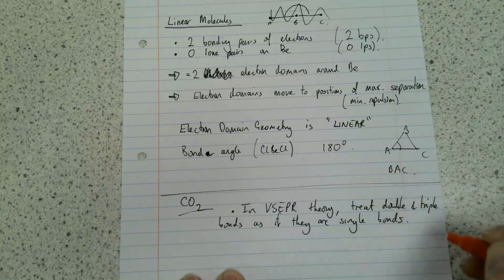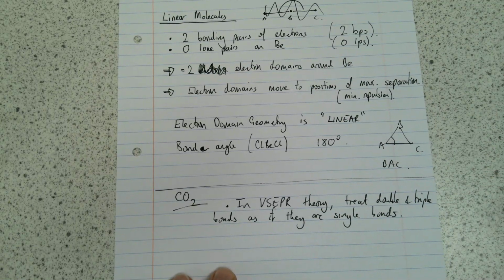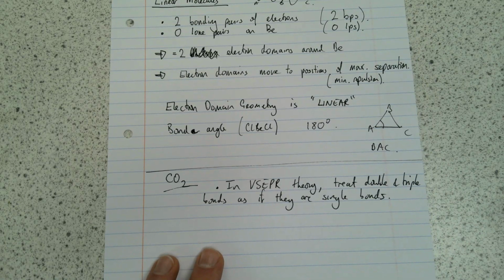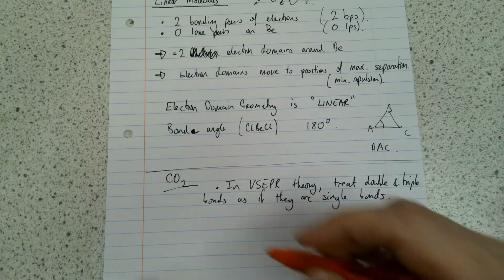I'm not going to get into all that. We get into it in high-level bonding next year. We'll look at what a double bond properly is and what's going on there. But for VSEPR, we just treat it exactly as if it's the same as a single bond.